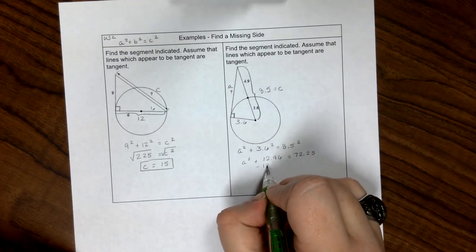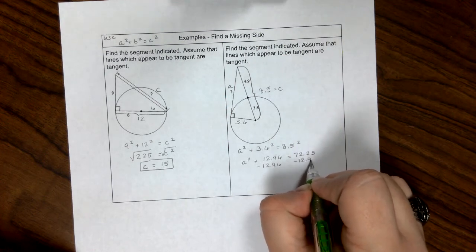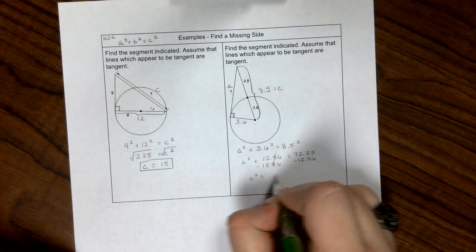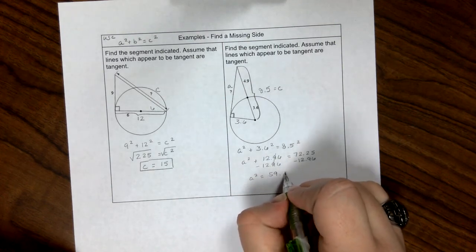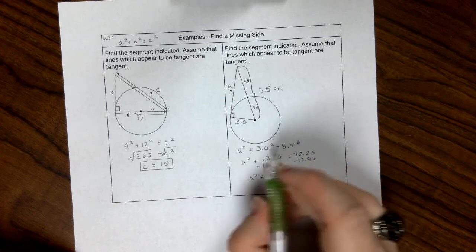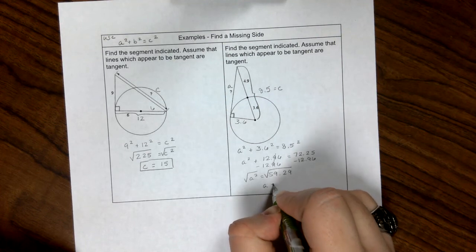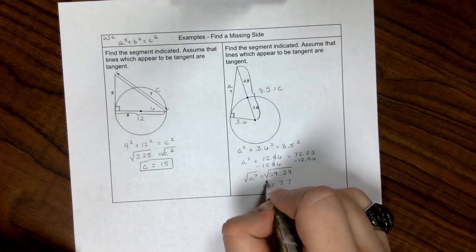Now I'm going to subtract 12.96. That gives me 59.29. Take my square root, and that's going to give me 7.7 when you type that in.